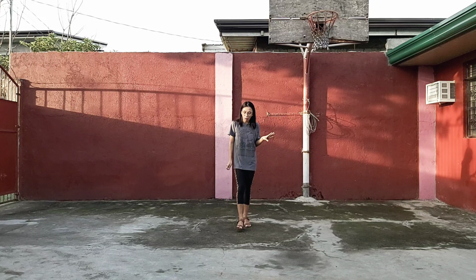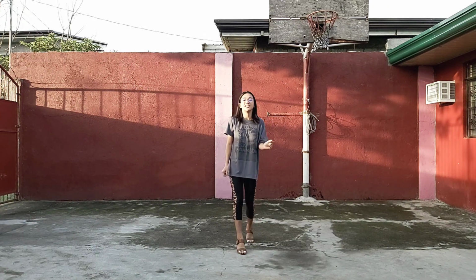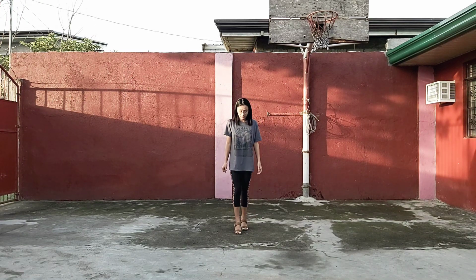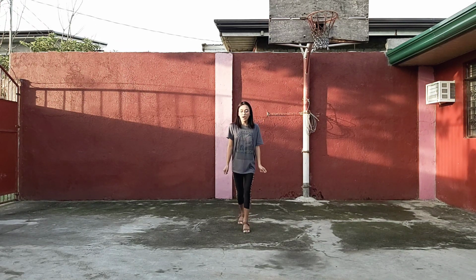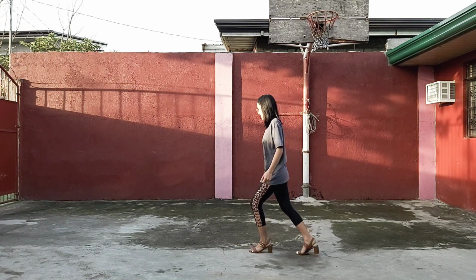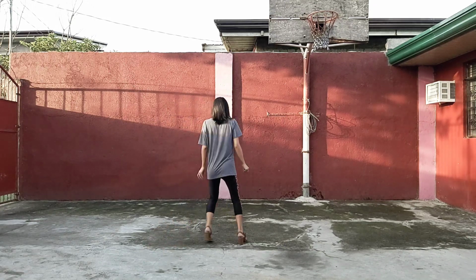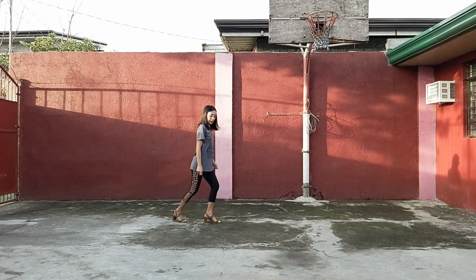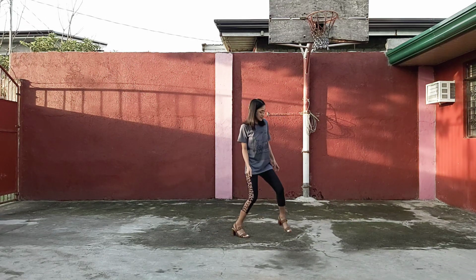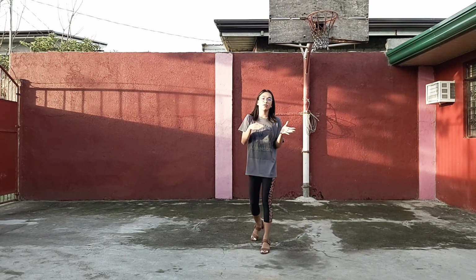Next, the fourth or the last basic step of swing, which is the outside circle swing. Here it is. 1, 2, 3, 4, 5, 6, 7, 8. 8, 7, 6, 5, 4, 3, 2, 1, 1, 2, 3, 4, 5, 6, 7, 8. Pause. 8, 7, 6, 5, 4, 3, 2, 1. So that's it. Now let's do it with a music.